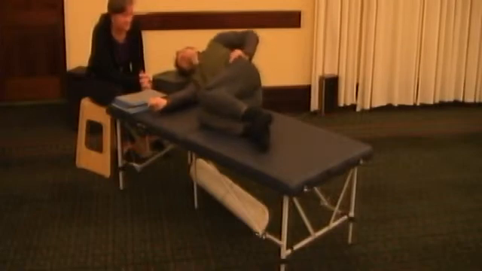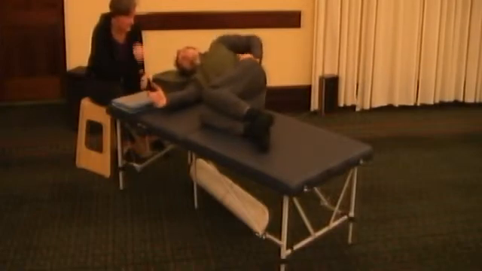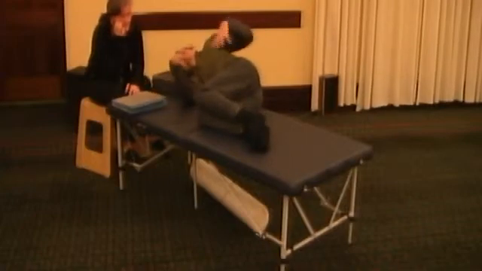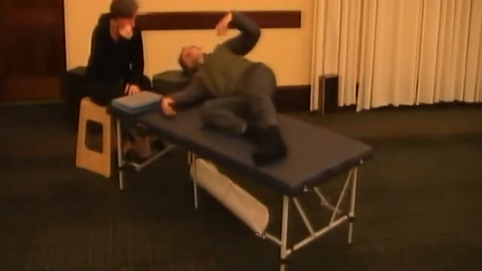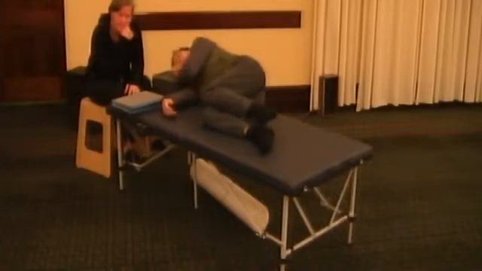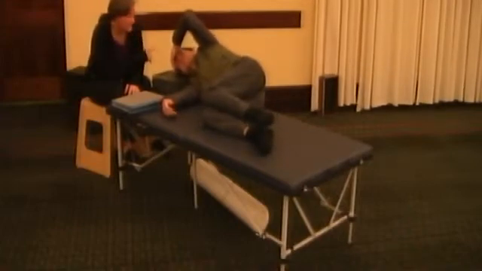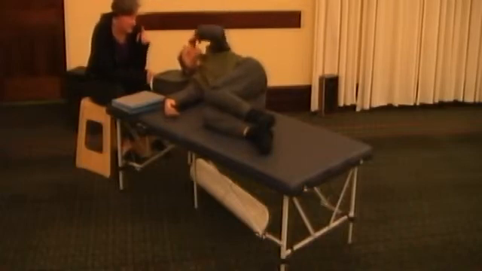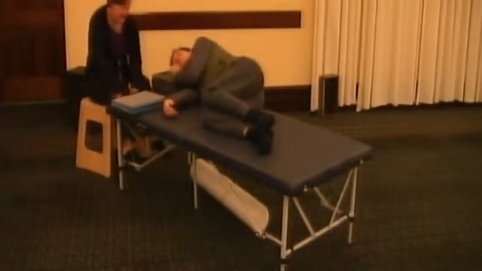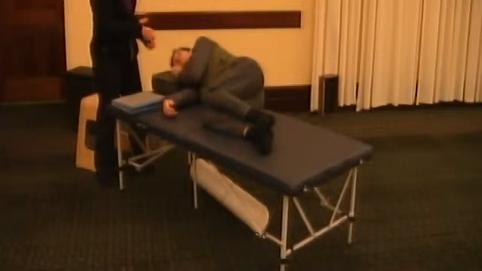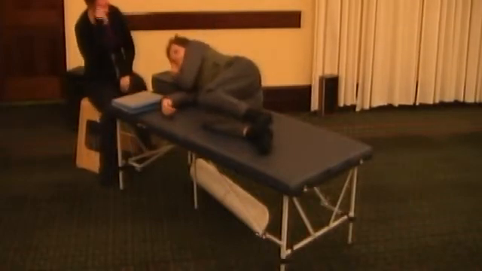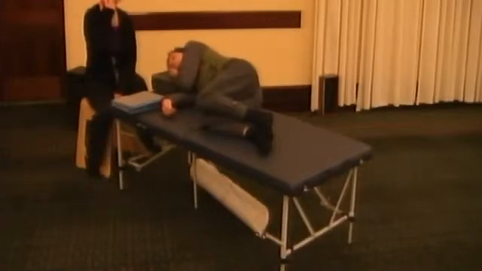Okay, so next stage. Students lie on the table in the same configuration that you started with. One leg on top of the other, the palm of the left hand on the floor in front of you, the elbow leaning against the front of yourself.